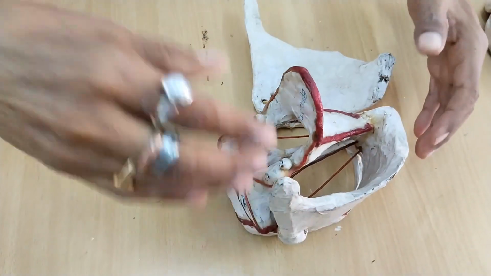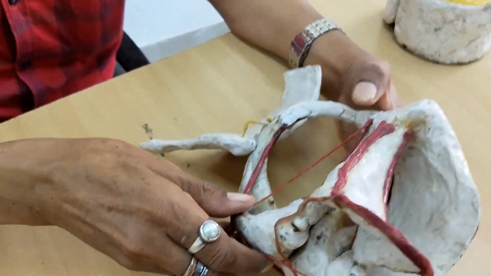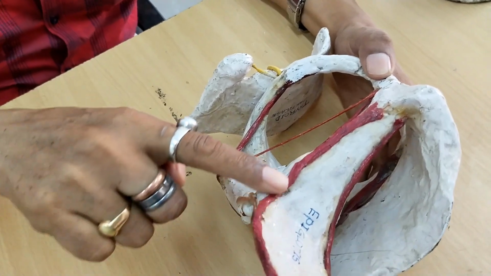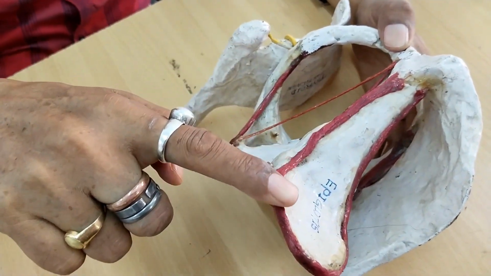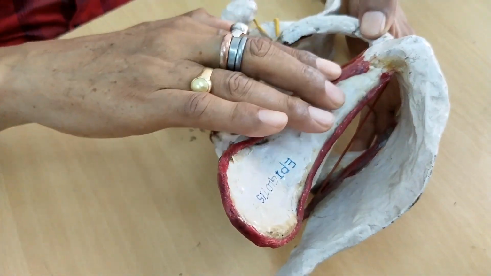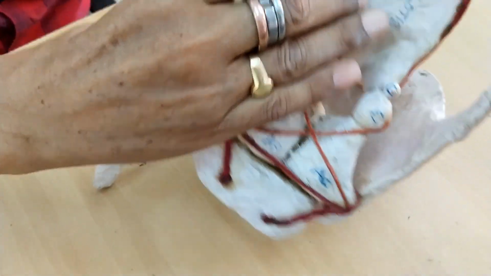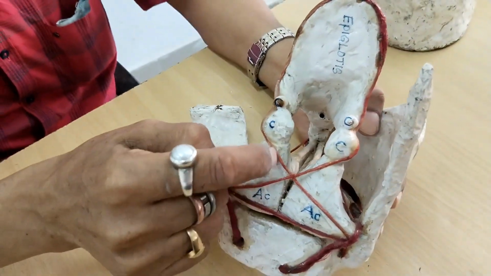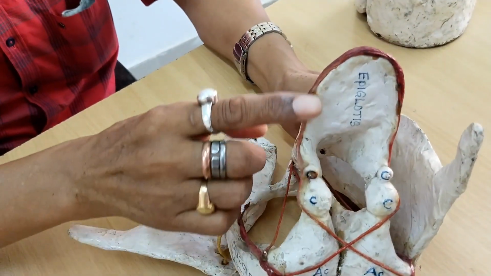Now come to the other muscles. This is the thyroepiglottic muscle, between the thyroid cartilage and epiglottis. Then the aryepiglottic muscle, between the arytenoid cartilage and epiglottis.